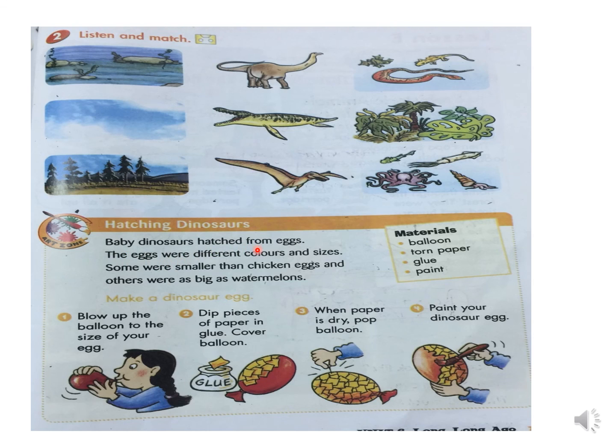Hatching dinosaurs. Here is how to make a dinosaur egg. You need a balloon, torn paper, pieces of paper, glue and paint. Baby dinosaurs hatched from eggs. The eggs were different colors and sizes. Some were smaller than chicken eggs and others were as big as watermelons.